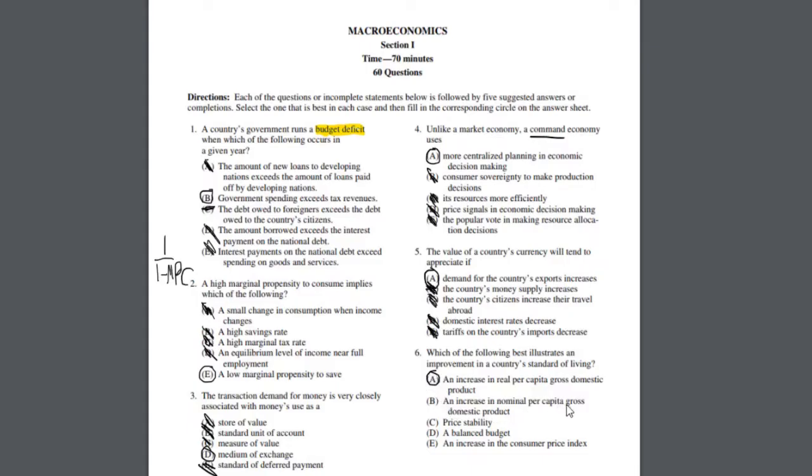An increase in the nominal per capita gross domestic product. No. The reason they want real instead of nominal is that nominal GDP per capita will actually increase with inflation. And countries like Venezuela, which have been experiencing super high inflation, maybe their nominal GDP is increasing. I really haven't checked, but their standard of living has not increased whatsoever. Price stability, sure. Maybe it shows that the country is relatively stable, but it doesn't show the standard of living. It just shows the price stability.